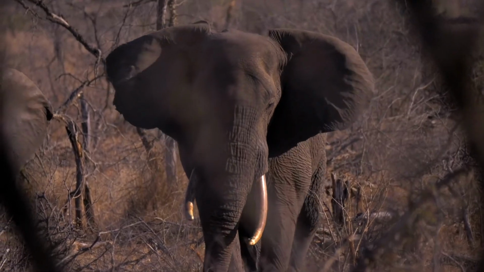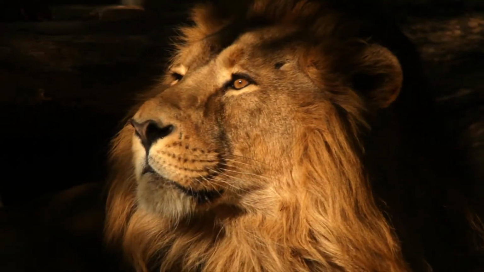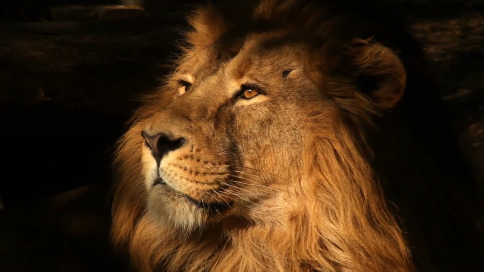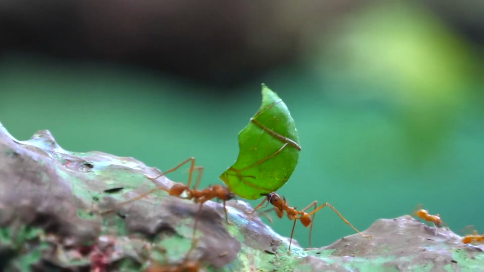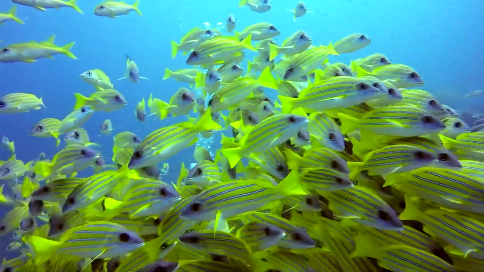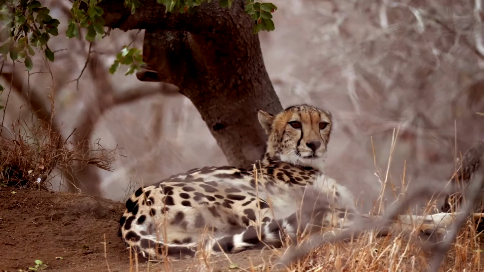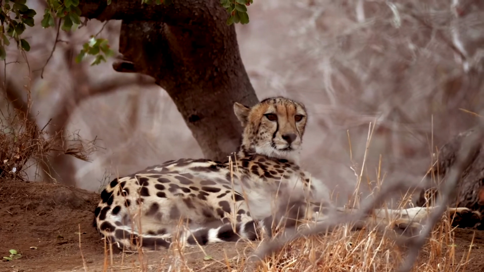Other keystone species include elephants, sharks and rays, beavers, lions, and various different insects and reptiles. Predators need to eat, and prey need to be eaten. Plants need to grow, and plants need to be eaten. It's one big ecosystem where everything benefits from everything else, and the keystone species playing the leading role in that ecosystem.